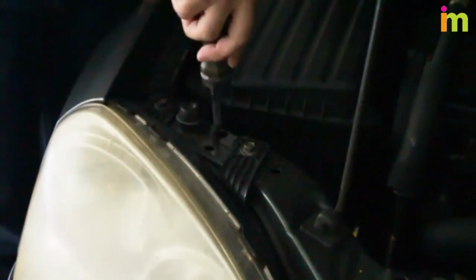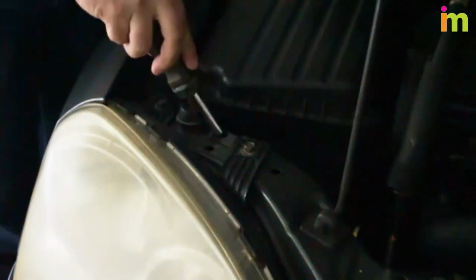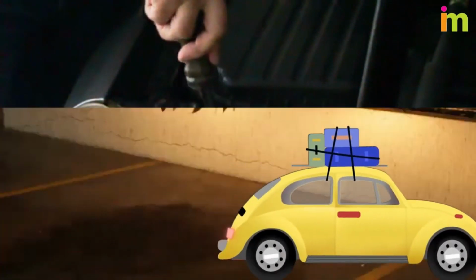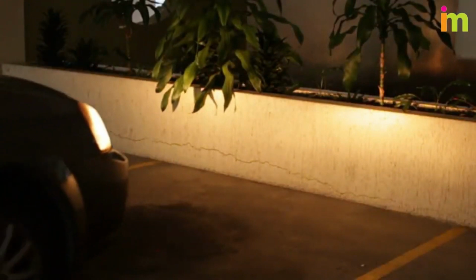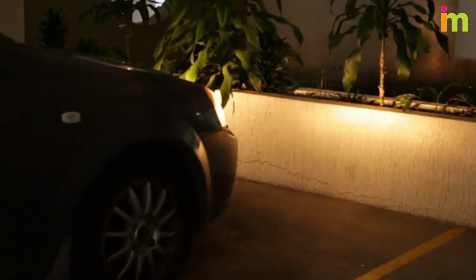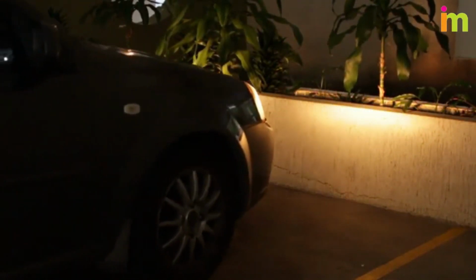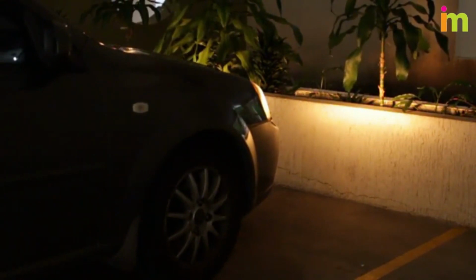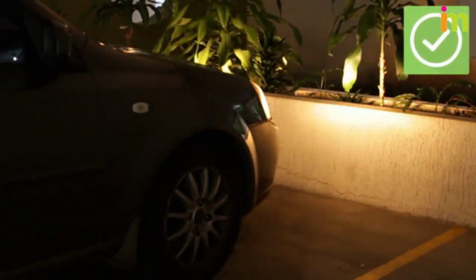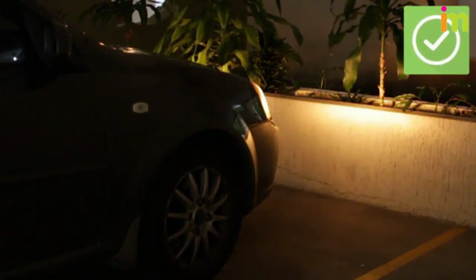Use the same screwdriver to make adjustments to the second screw, if necessary. Make any additional adjustments by repeating the process again until your lights are correct. Do this at night. You aren't going to be able to see whether your lights are correct or not during the day.